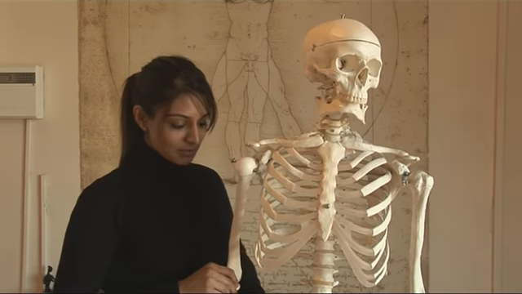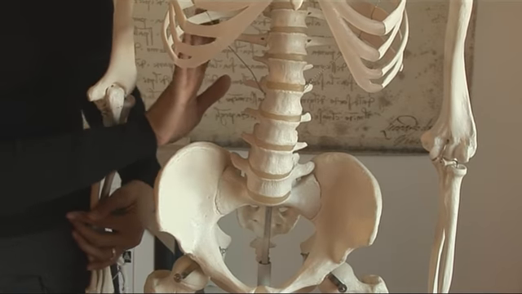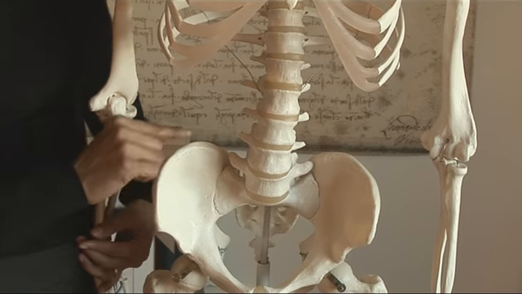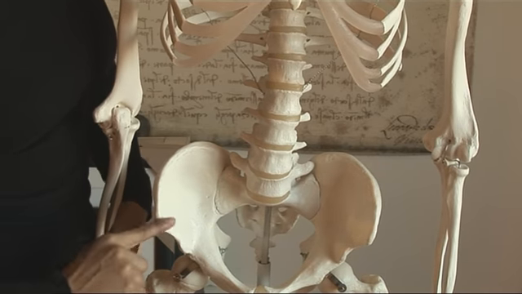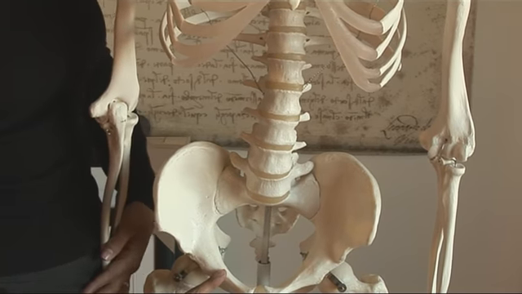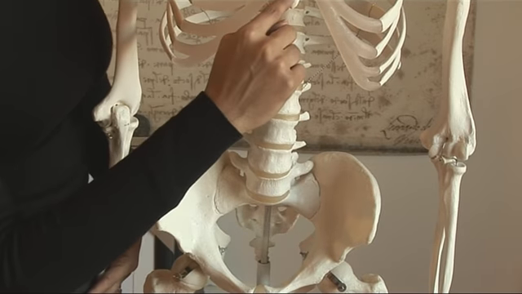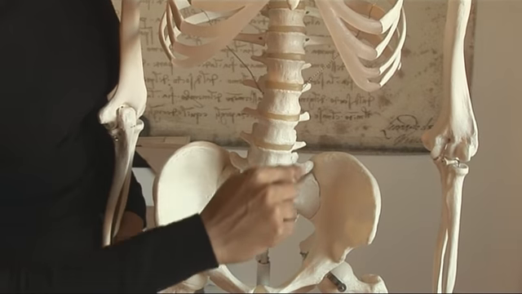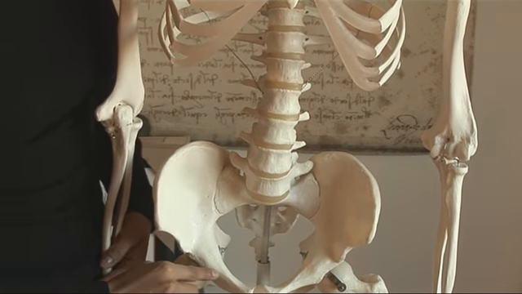The internal oblique is the middle layer of the abdominal wall. It originates from the thoracolumbar fascia, comes around the iliac crest and the lateral 2/3 of the inguinal ligament. It attaches onto the xiphoid process, the linea alba and the pubic crest.